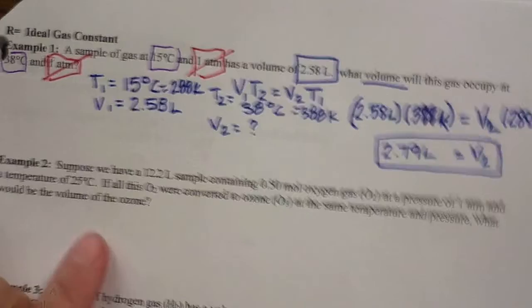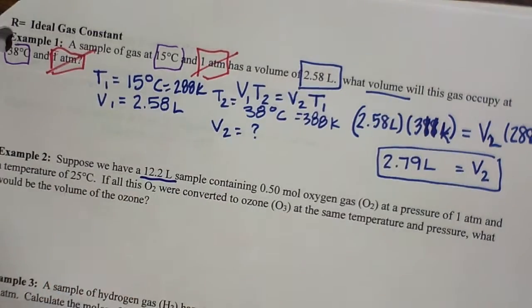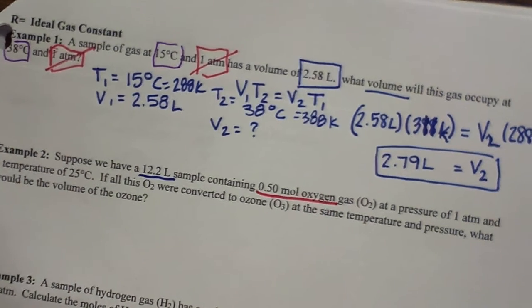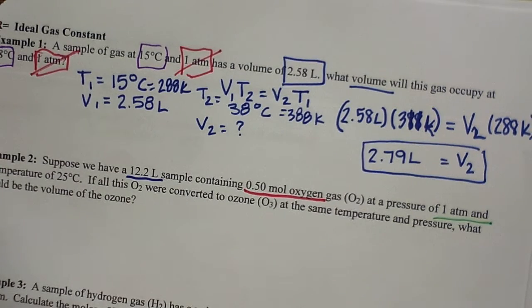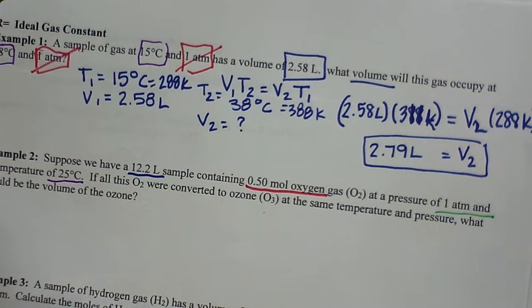Suppose we have 12.2 liters, so that's a volume, containing 0.50 moles of oxygen at a pressure of 1 atm and a temperature of 25 degrees Celsius. If all this O2 were converted to ozone at the same temperature and pressure, what would the volume of the ozone be?